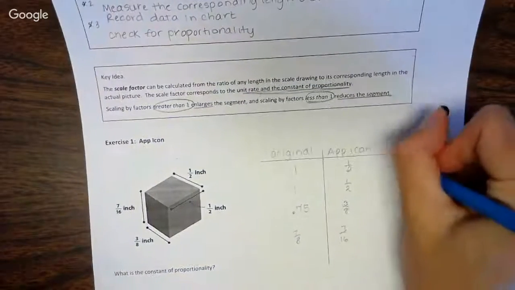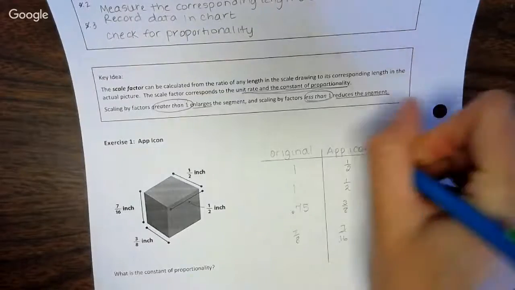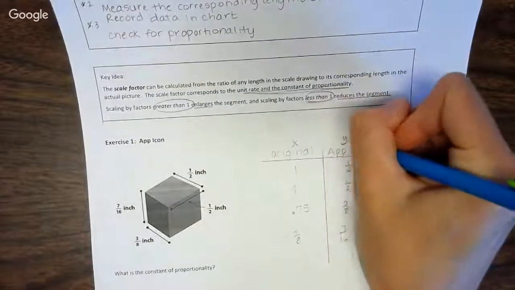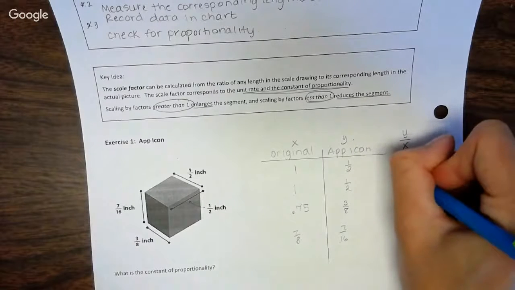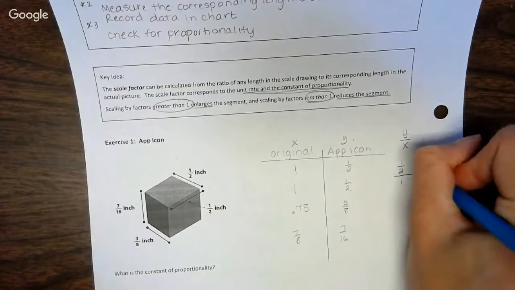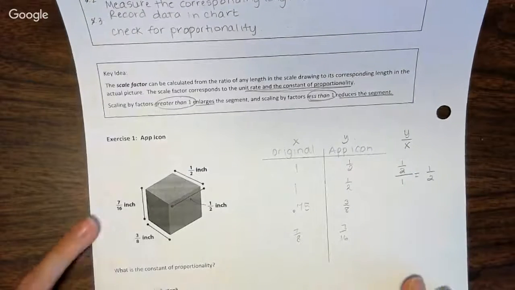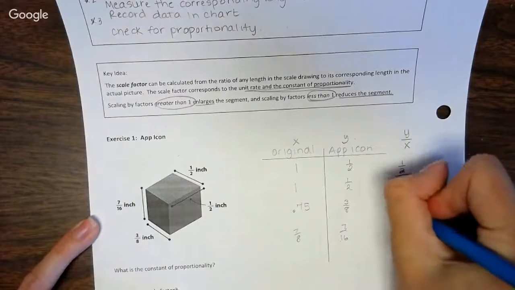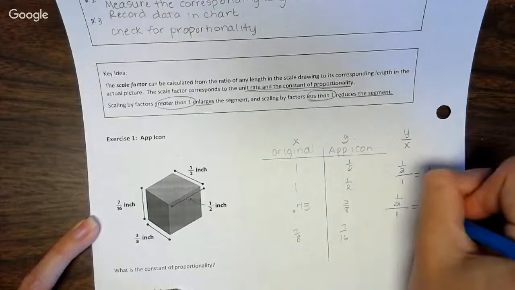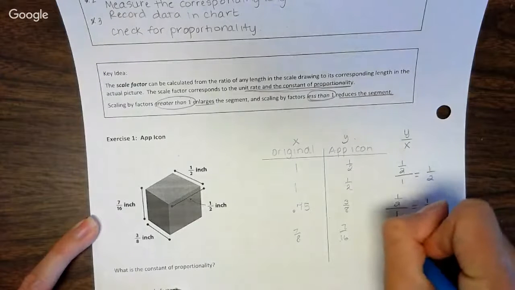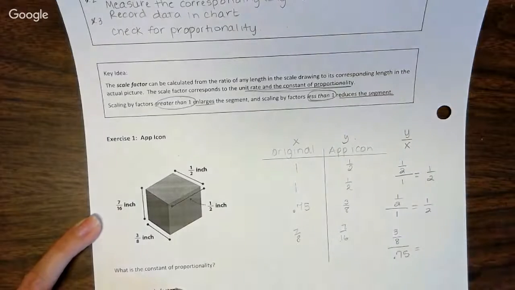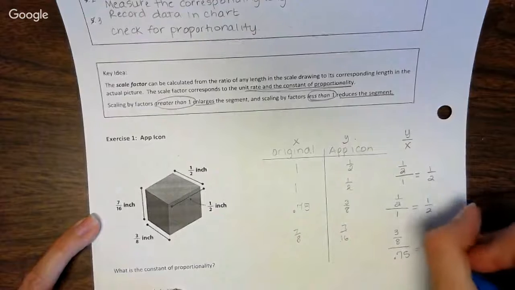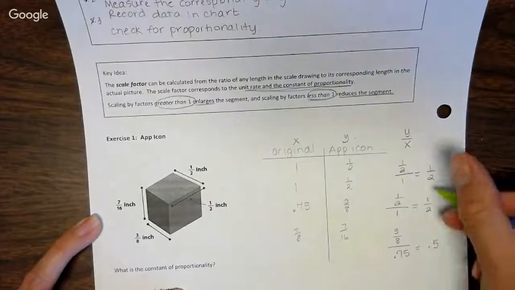So let's find the constant of proportionality, y divided by x. Remember, original is x, app is y. So the first one is 1/2 divided by 1, which is 1/2. Next one is the same exact thing, 1/2 divided by 1 is 1/2. Next one is 3/8 divided by 0.75. So take your calculator. 3/8 divided by 0.75 is 0.5, which is the same thing as 1/2.